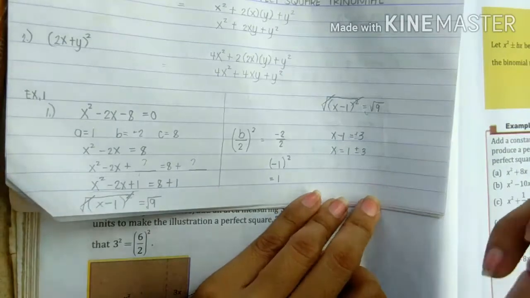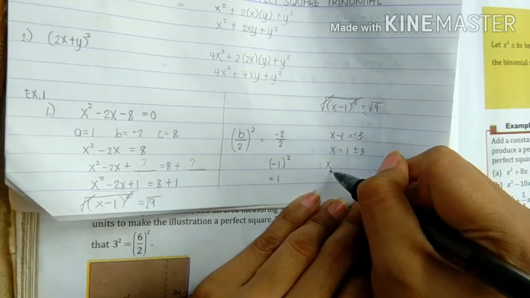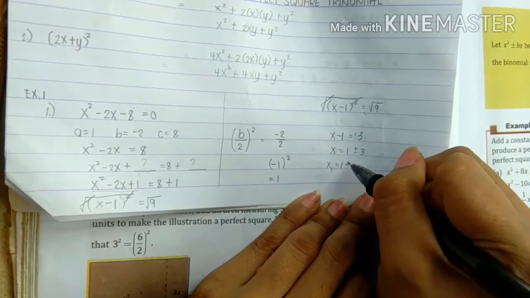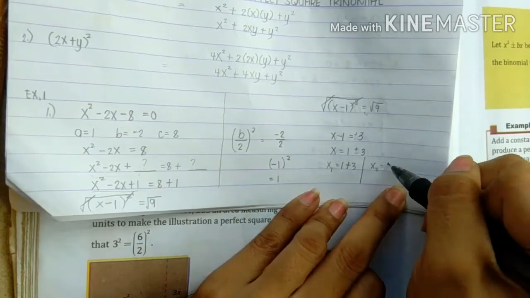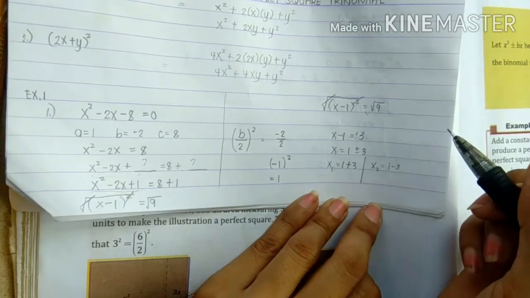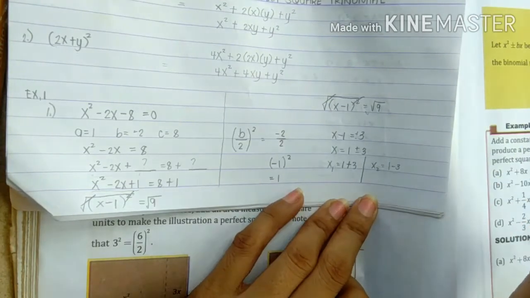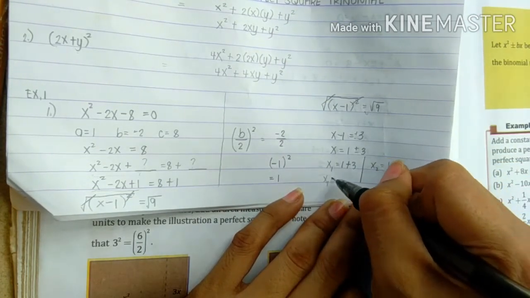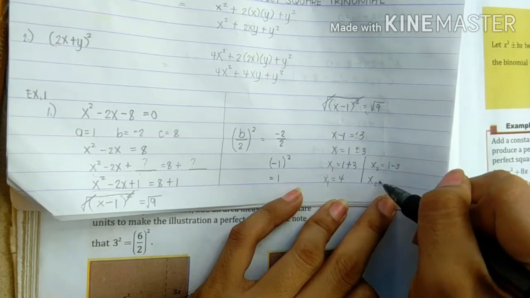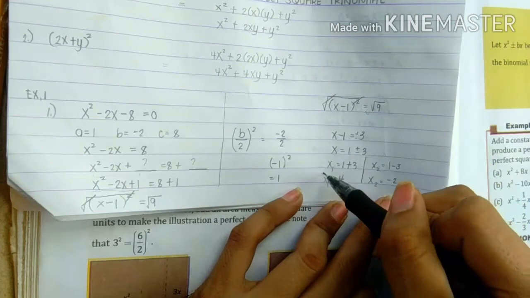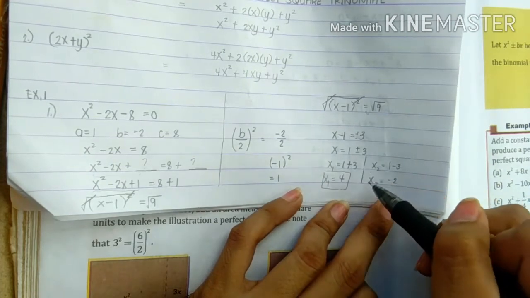We have two values for x. Let's make x sub 1 equal to 1 plus 3, and x sub 2 is 1 minus 3. So x sub 1 is 4, and x sub 2 is negative 2. This will be your answer.